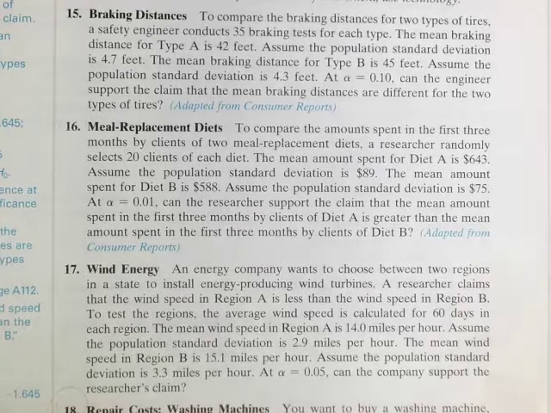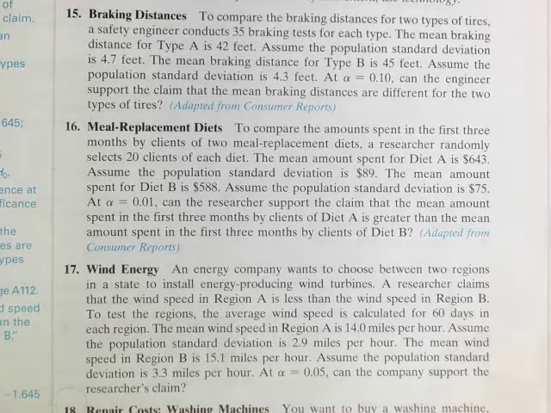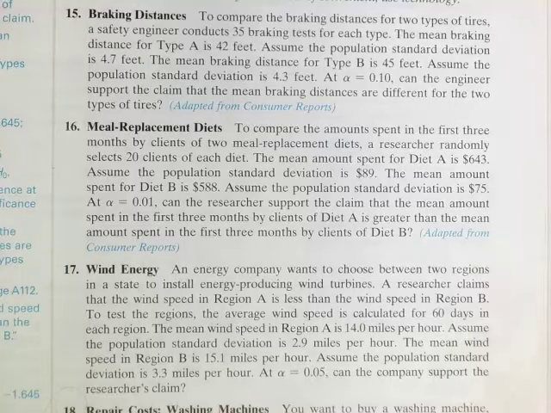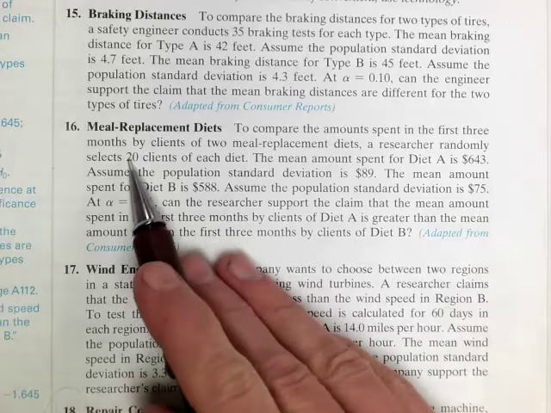Here's another example of hypothesis test for two means, independent samples, where sigma 1 and sigma 2 are known. Okay, so let's take a look at this problem here.